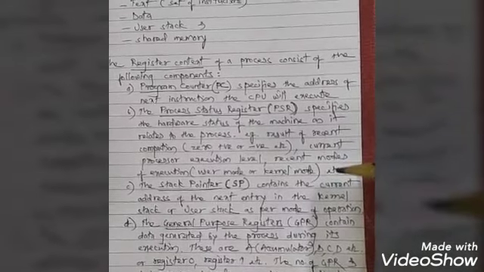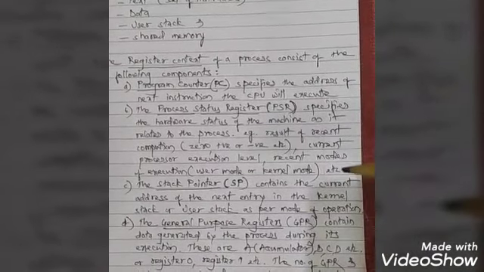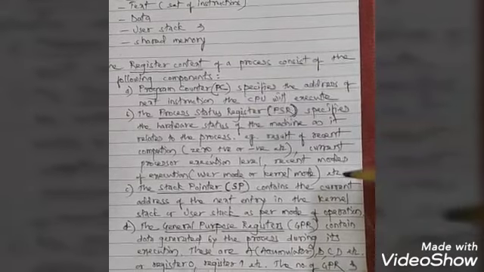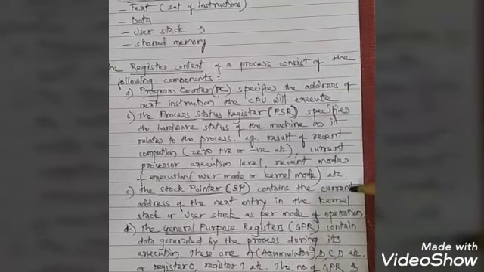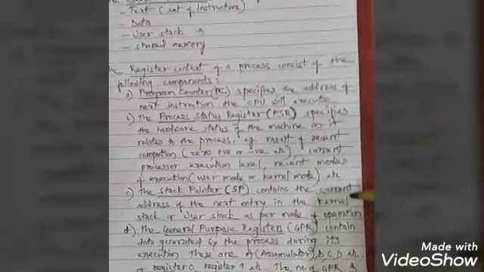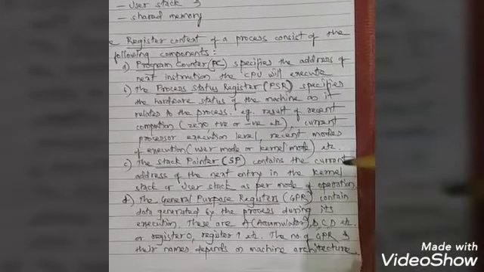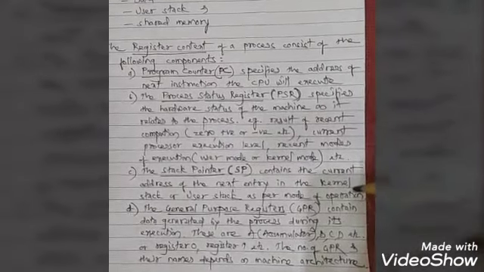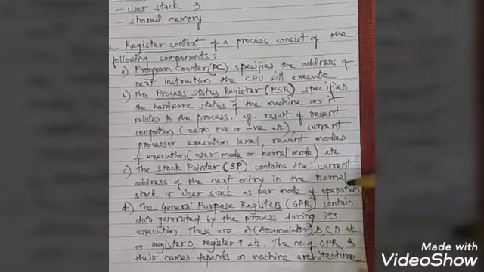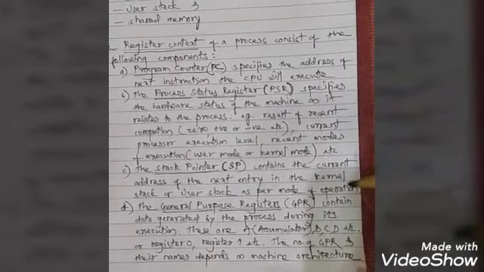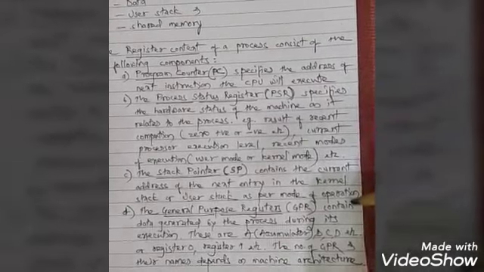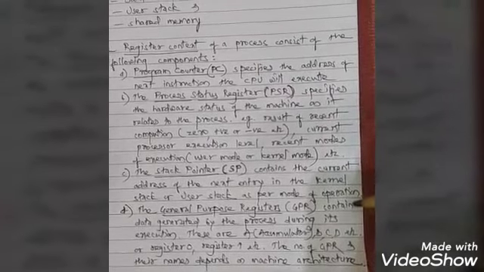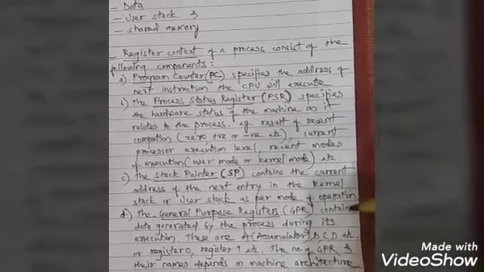The next field is the stack pointer. It maintains the stack pointer, which contains the current address of the next entry in the kernel stack, or the user stack as per the mode of operation. Then the next field in the register context is the general purpose register. This general purpose register contains the data which is generated by the process during its execution.